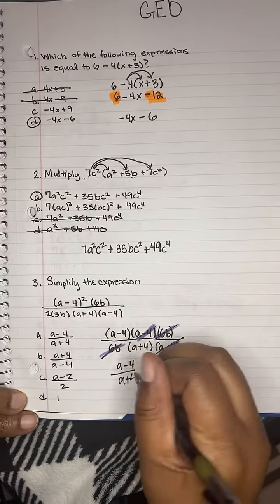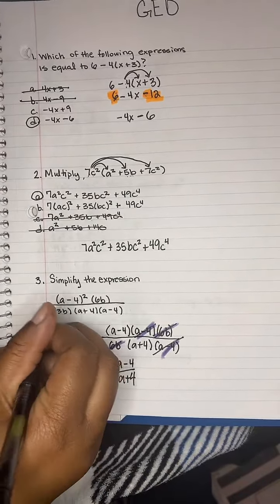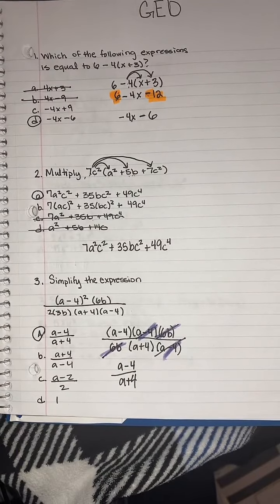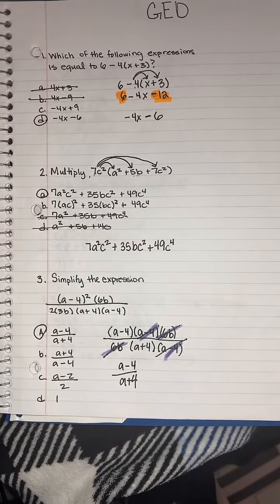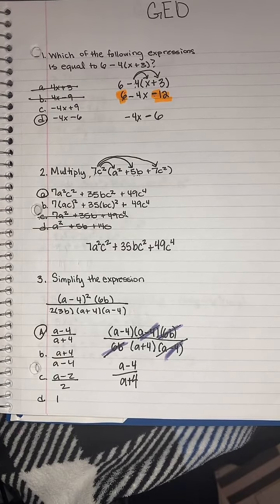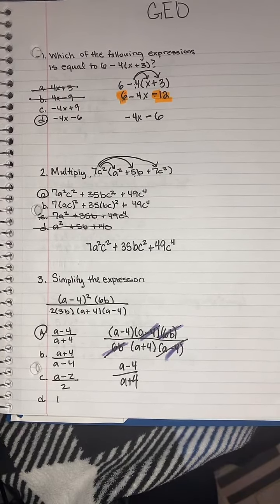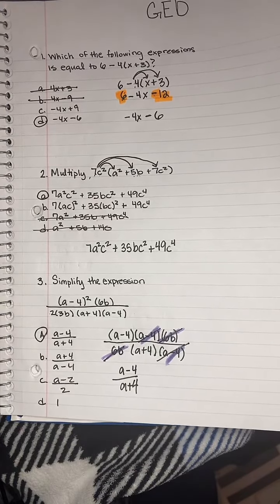Okay, so let's do this one. So we're multiplying. So we're going to distribute here and here, okay? So 7c squared times a squared. Remember, whenever you're doing a number times a variable, you just squish it all together. So we write 7, and then which letter you write first is by alphabetical order. So A comes before C, so I write A squared, then C squared. Okay. So just by me doing this first distribute, I know this and this are out.